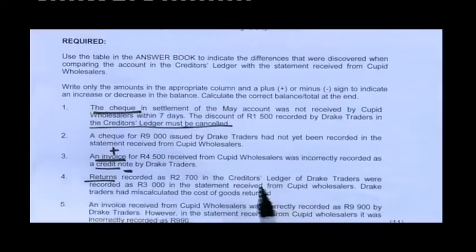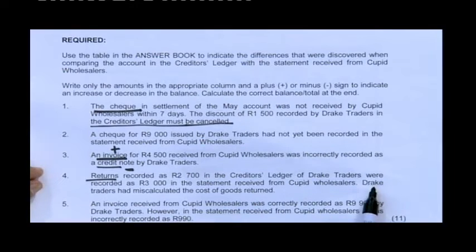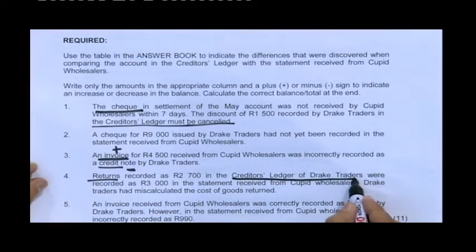So it's 2,700 in the ledger and 3,000 in the statement. Then it says Drake Traders, which means the creditors ledger, has miscalculated the cost of the goods returned.